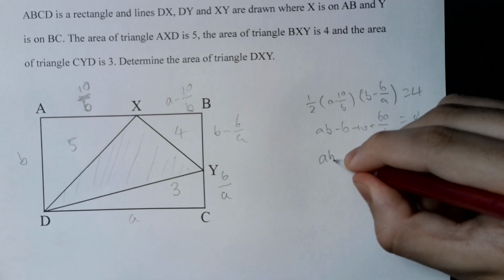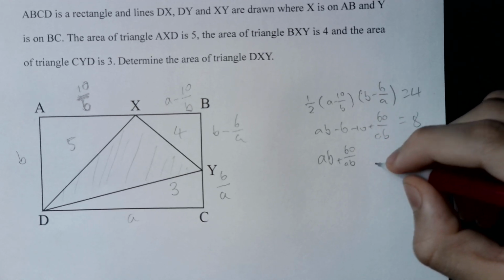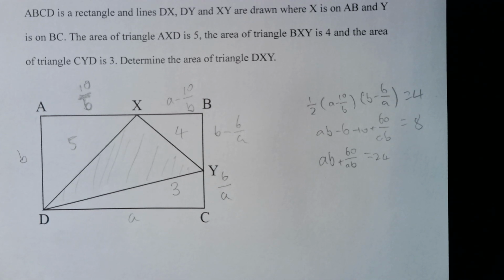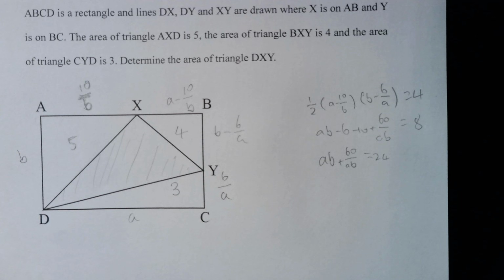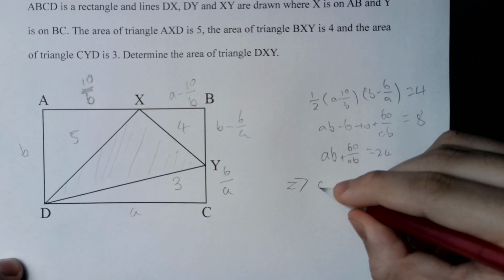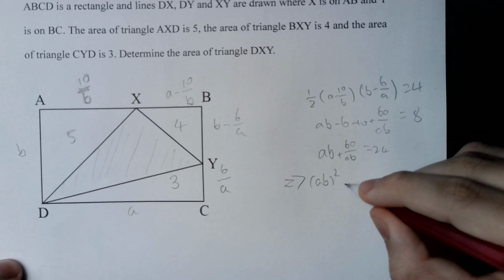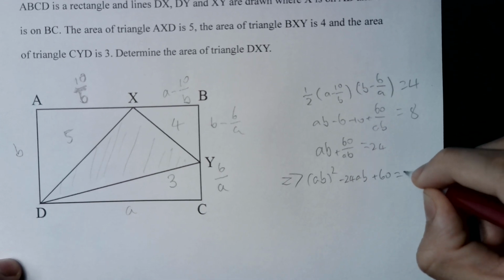So now we can move all of the things over to one side. So AB plus 60 over AB, so all the things related to AB on one side, and this is going to be equal to 24. And now we're going to multiply both sides of the equal sign by AB so that everything's still equal to each other. And after that, we're going to move the 24 over to this side. So we can then get here (AB) squared minus 24AB plus 60 is going to be equal to 0.